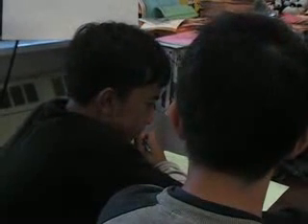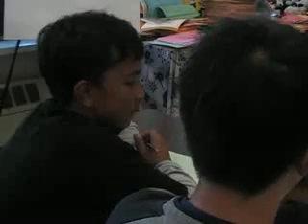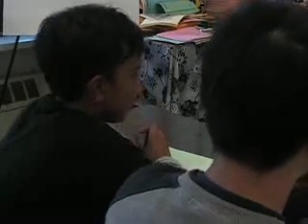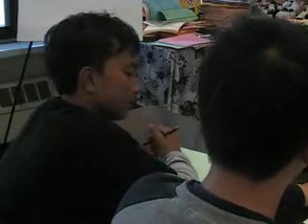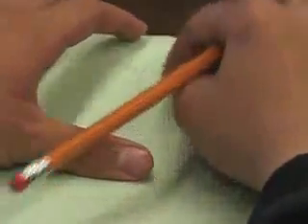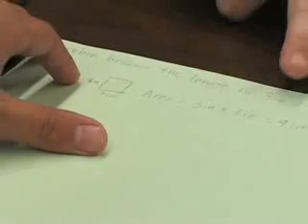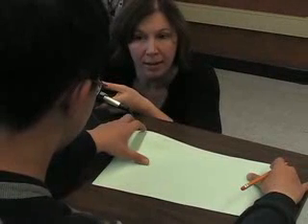Why don't you explain what you did? Length times width gave you the area, but can you prove it in the picture? Which part of the picture is the area? Remember what we did right there? The inside. So can you show me the 9 inches squared? Is there any way to show that in the picture?